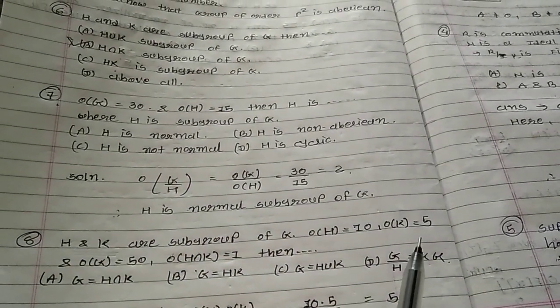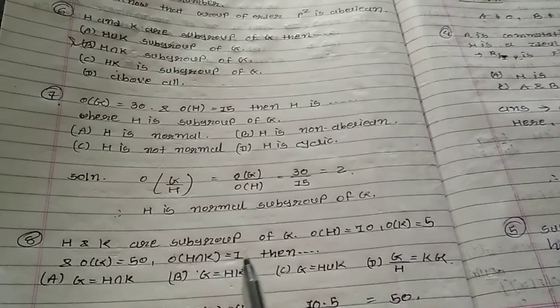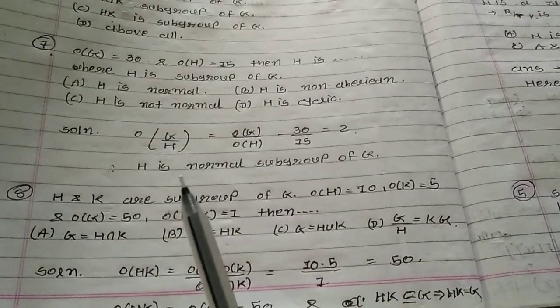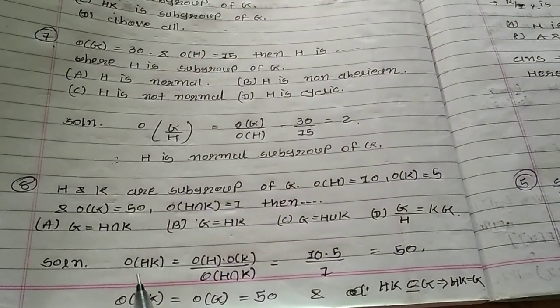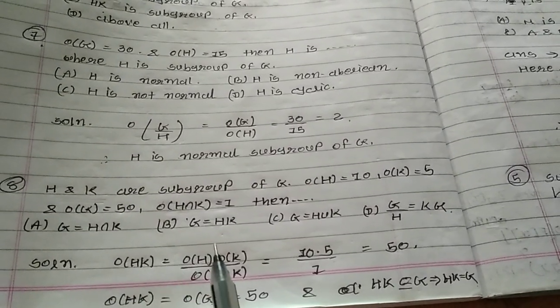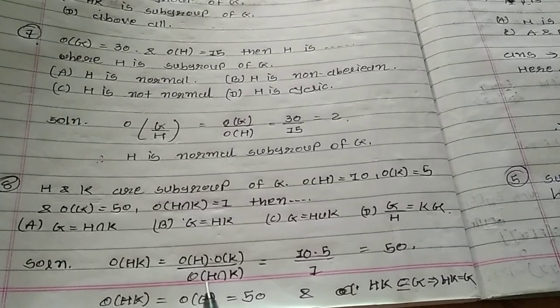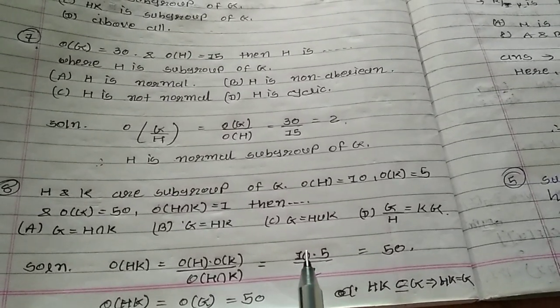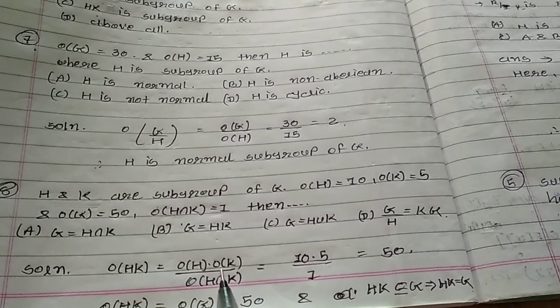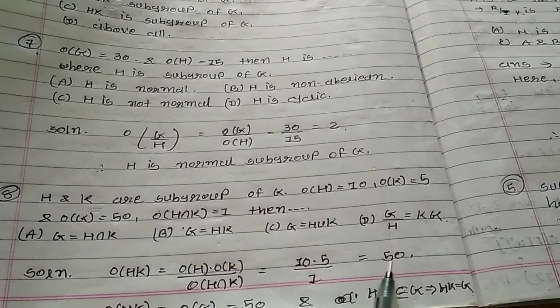H and K are subgroups of G. Order of H is equal to 10, order of K is equal to 5, order of G is equal to 50, order of H intersection K is equal to 1. Then by the previous theorem, we know that order of HK is equal to order of H into order of K divided by order of H intersection K. Right? That means 50.